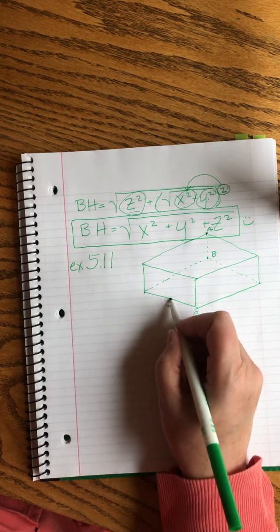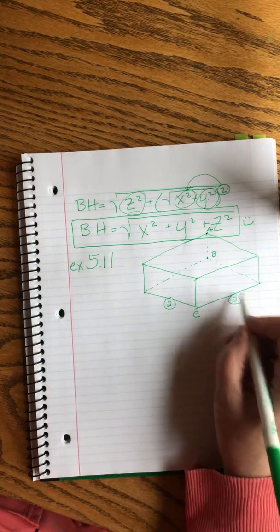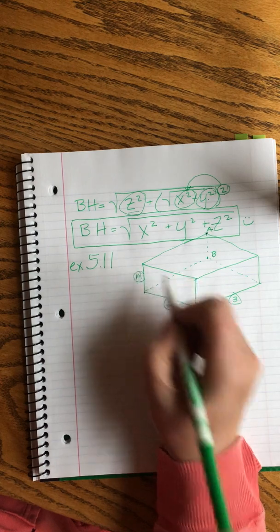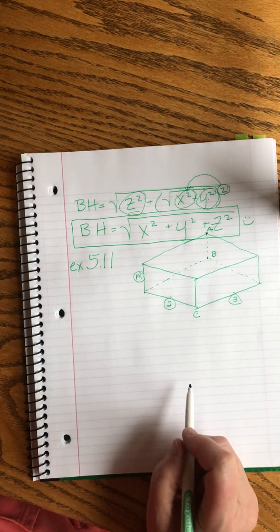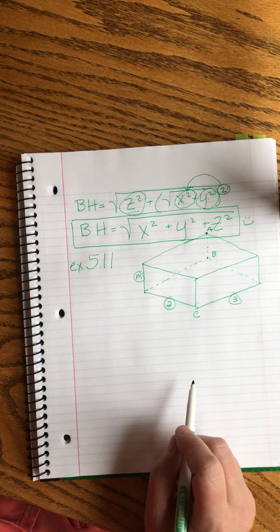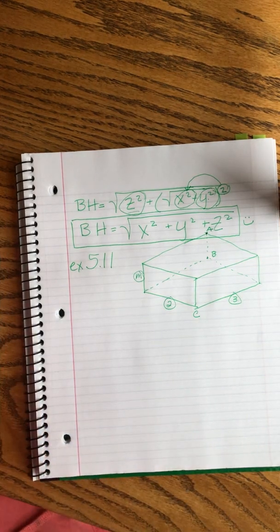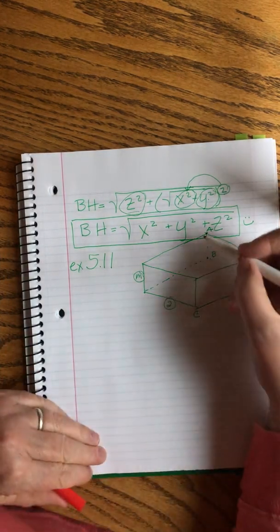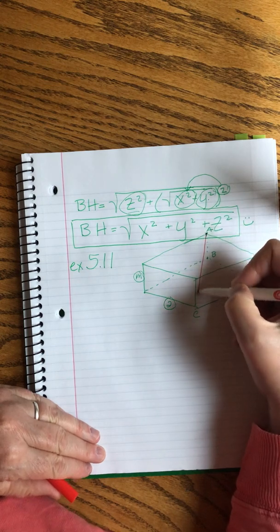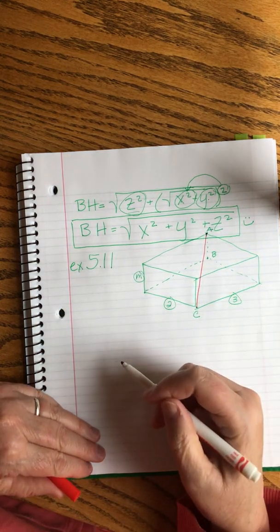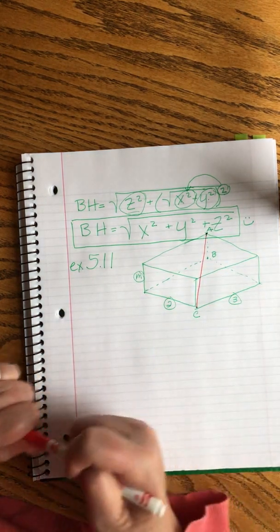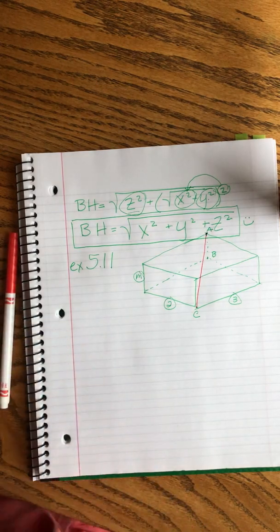This is a 2, the length of that side. This is a 3, but this is an M. Good Lord. Okay, find the length of diagonal AC. That's from up here to down there. It's the same idea as the last one, and we're going to approach it exactly the same.